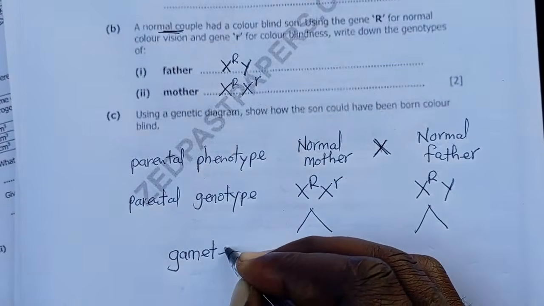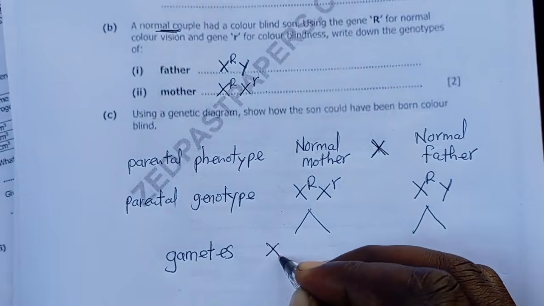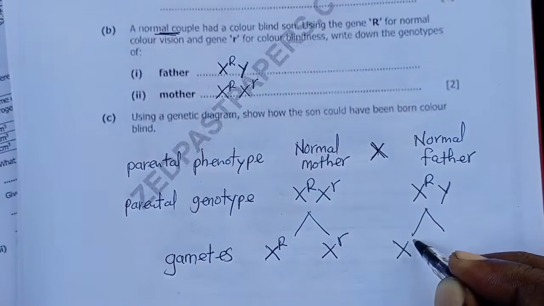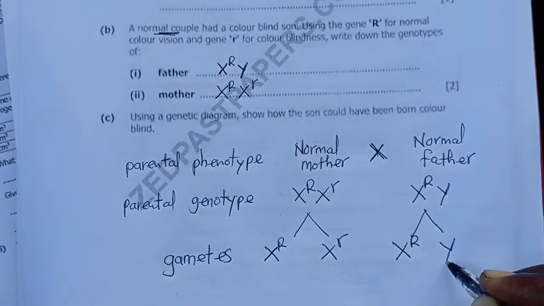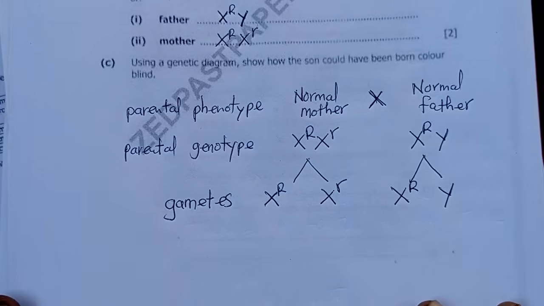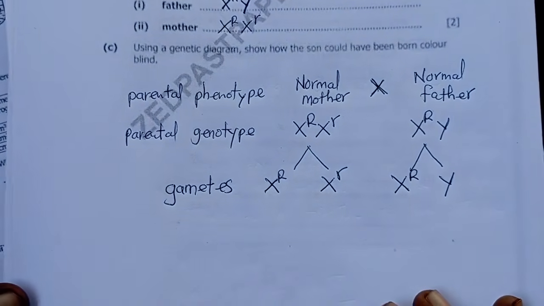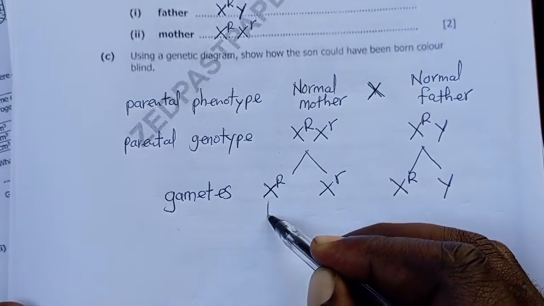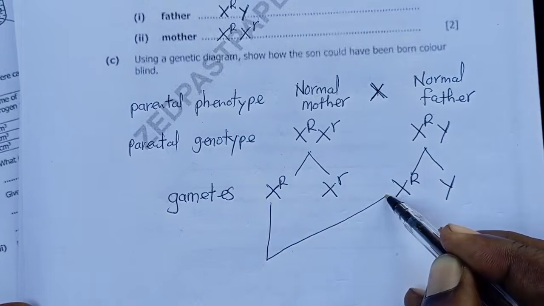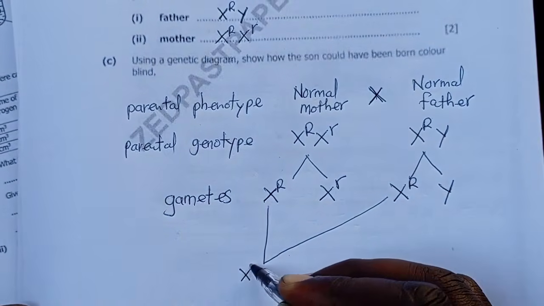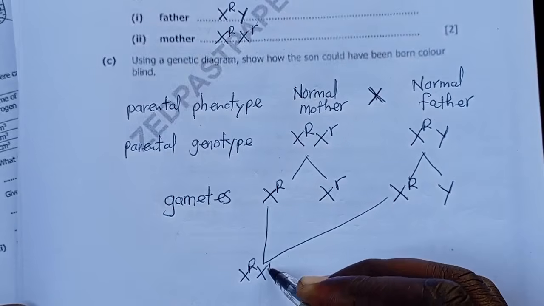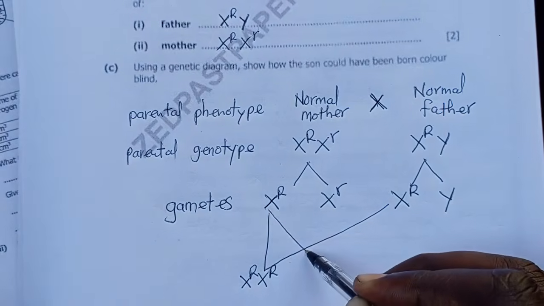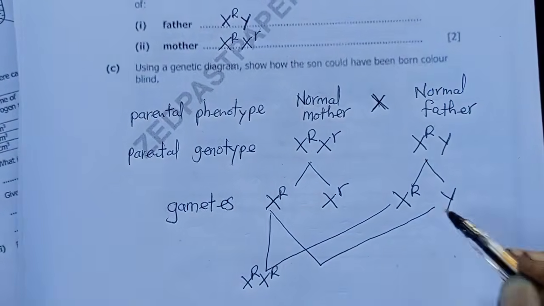So we are going to form gametes. We split them. This one comes here, this one there, this one here, then the Y there like this. From here, the next thing that is going to take place is fertilization, so crossing. This one comes down here, goes first, so this is like this. This is what we are going to have. Then this one comes here, then goes to the second one that is there.